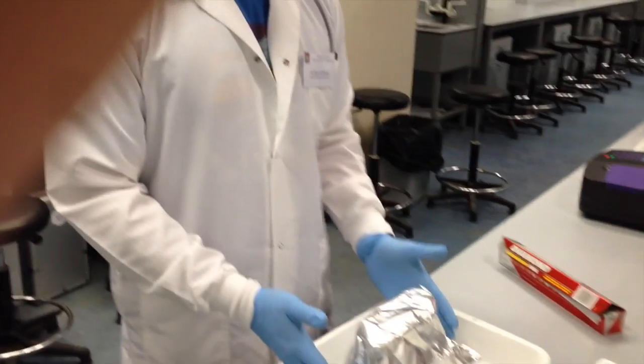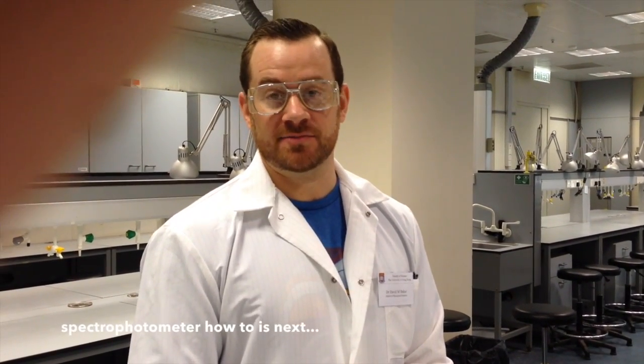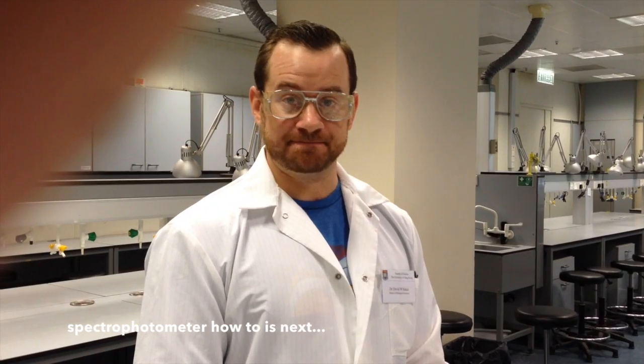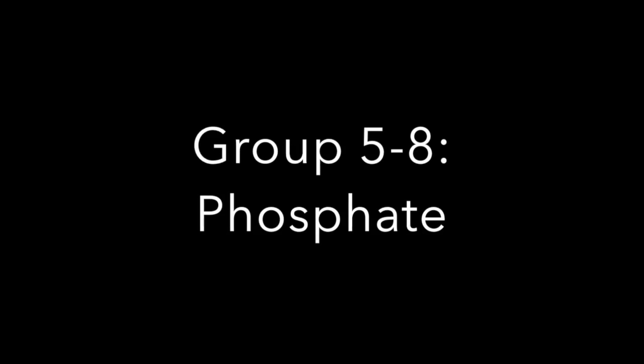So once I have my samples protected from the light, I'm simply going to wait 1 hour until the reaction has come to completion, and then I'll return to the station to analyze my samples using the spectrophotometer. So if you're assigned ammonium for your group, then you can get to this point and then you can move on to one of the next stations to continue to analyze your water samples for other parameters.